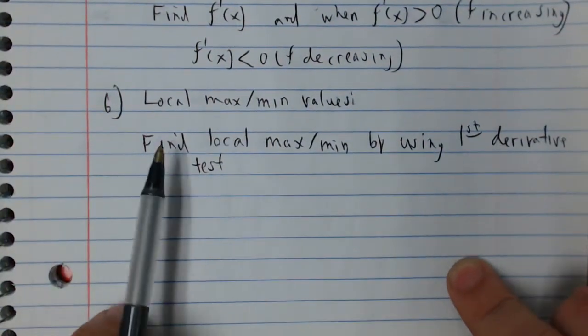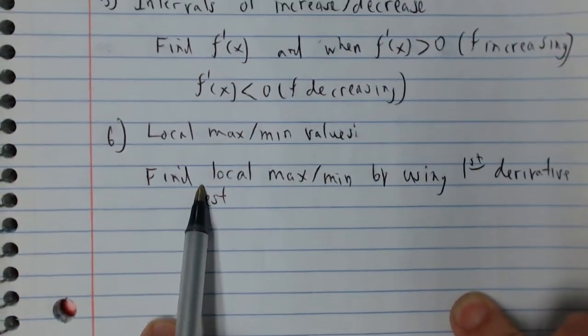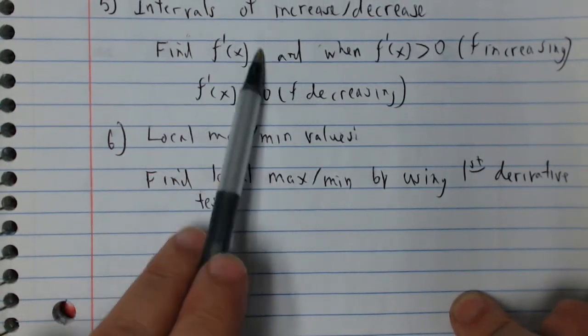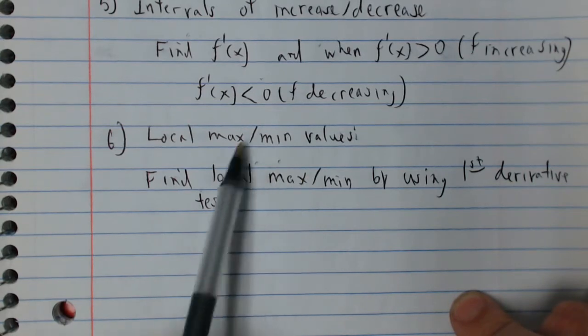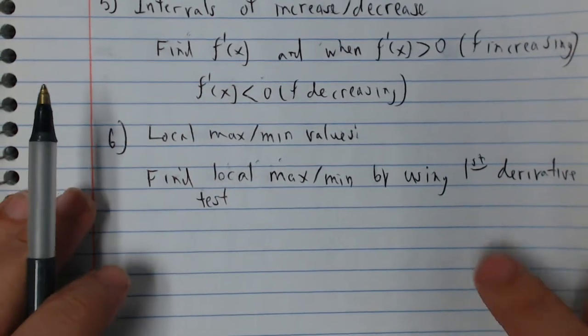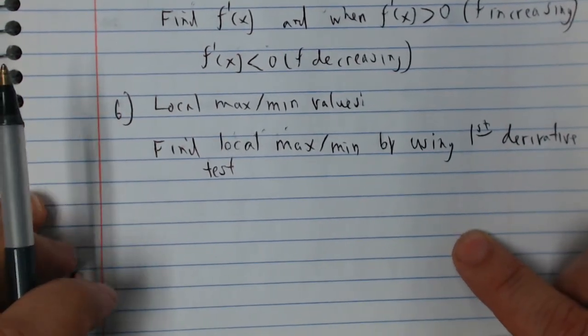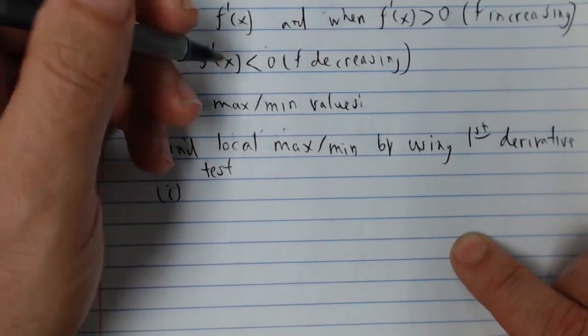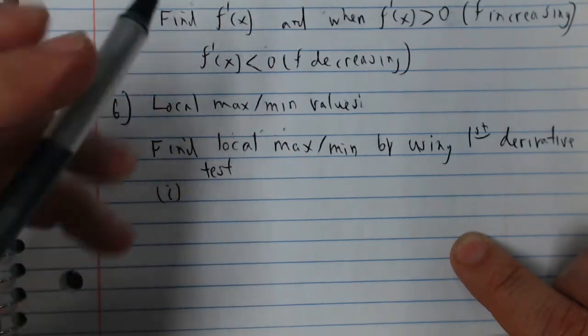The reason we want to use the first derivative test is that in step 5, if we're going to spend our time finding the intervals of increase or decrease, then step 6 goes with step 5 right away. So basically, how do we use the first derivative test? Just to summarize this, which, by the way, is pretty much done in step 5.